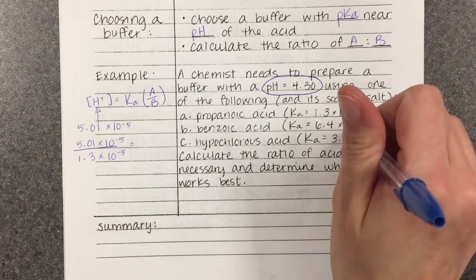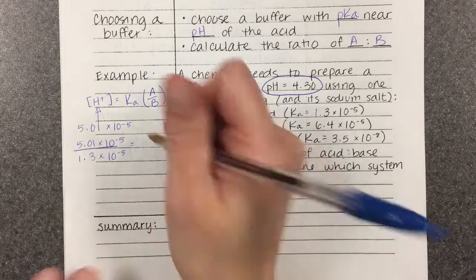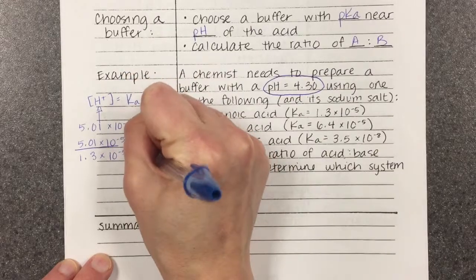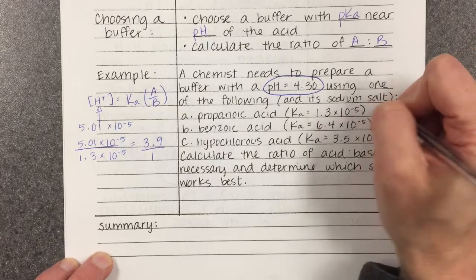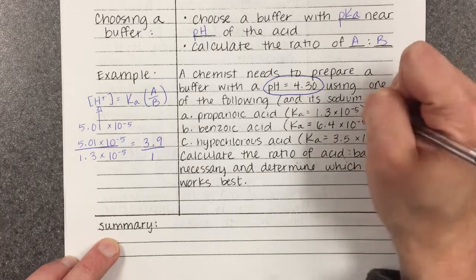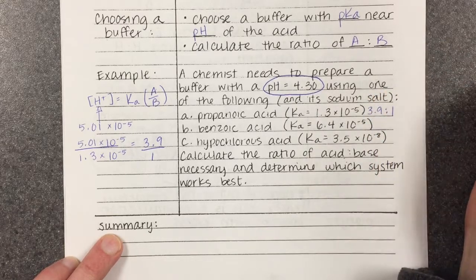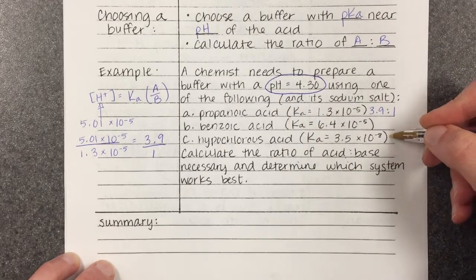So for this first one, for propanoic acid, I get 3.9. And so if I put that over 1, my ratio of acid to base is 3.9 to 1. So we would need a ratio of 3.9 to 1 in order to make this particular solution work. So let me try the same thing with the benzoic acid.